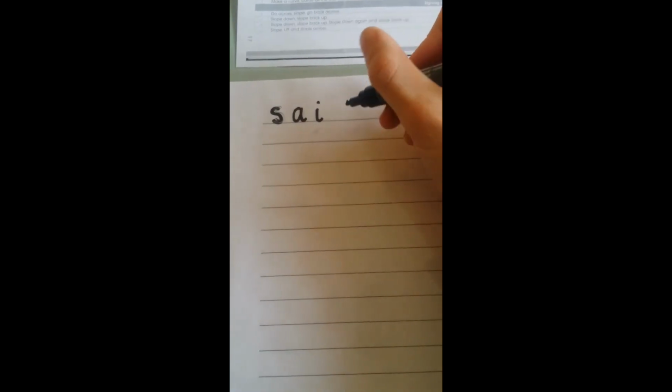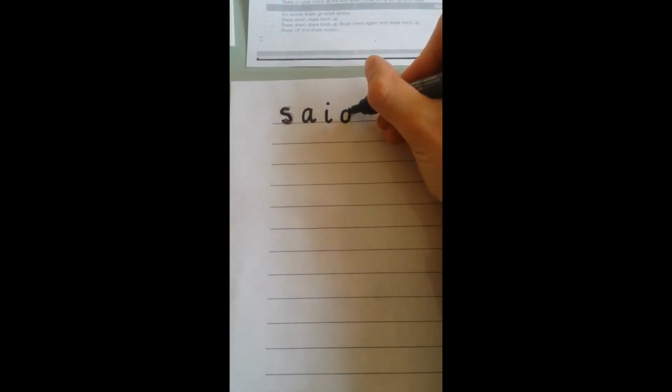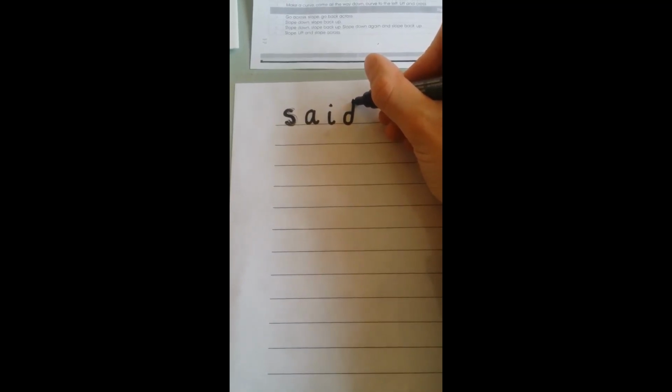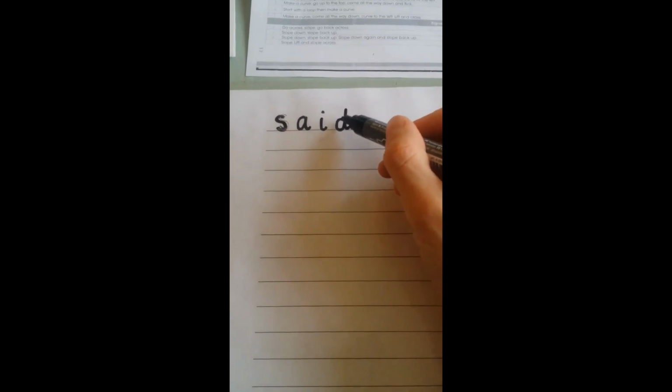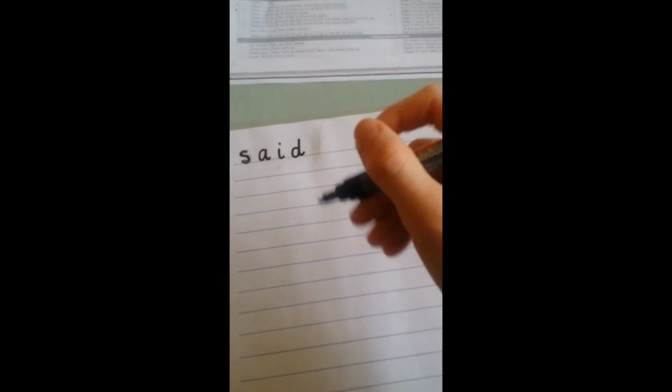And then for our D, we make a curve, go all the way round, all the way up, come back down and flick. And remember, with our letter D, the dog comes first and then the tail. Different from our letter B, where the back comes first and then the ball. Next we have got he. Another tricky word, one that we can't spell by sounding out using our phonics.